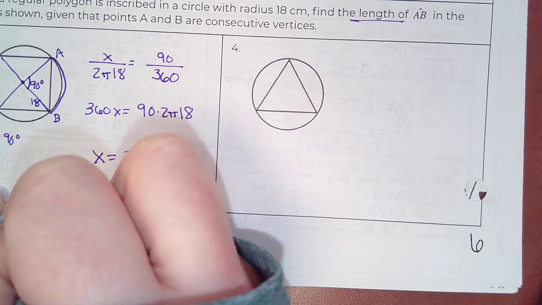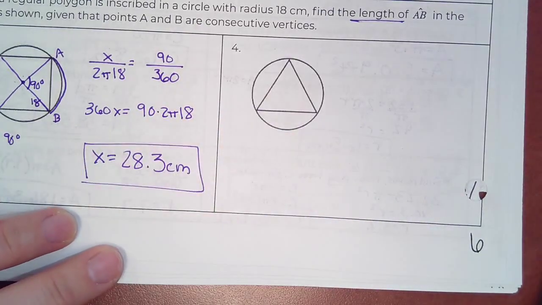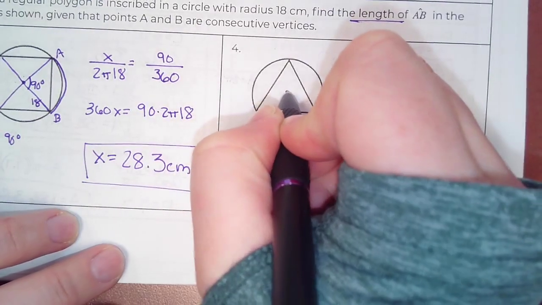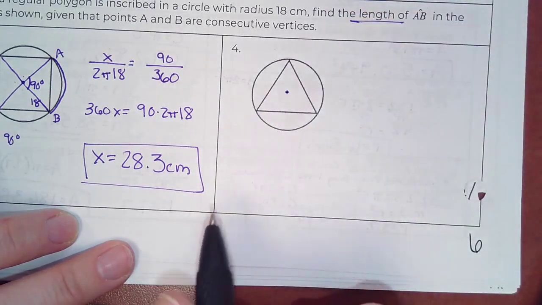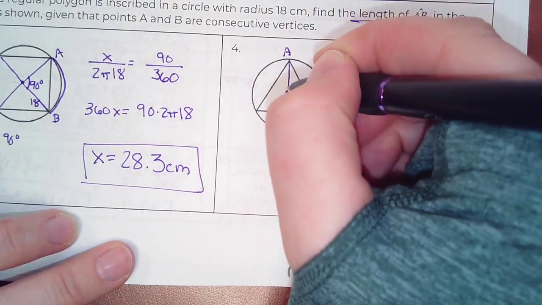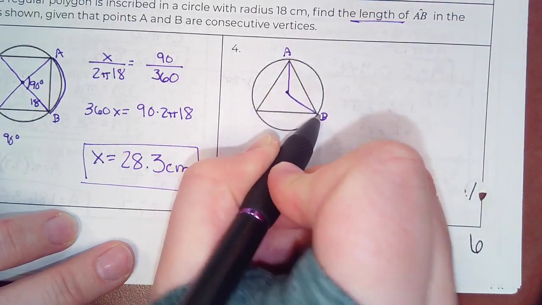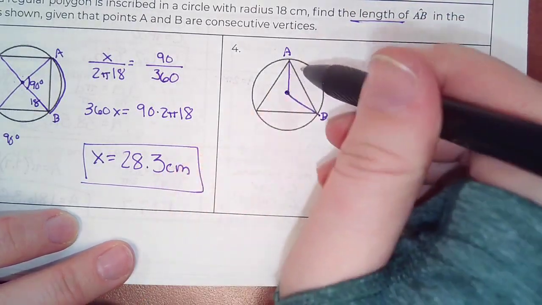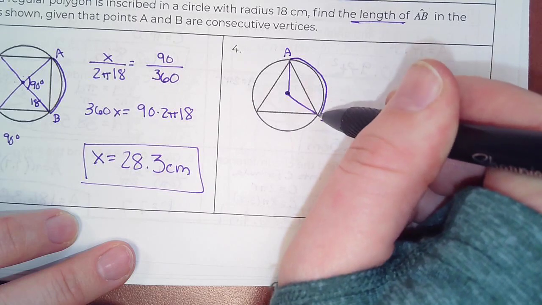centimeters. You try 4 on your own. Okay, so I'm labeled as A, B, creating myself a sector here. I want to find the length of this arc from A to B.